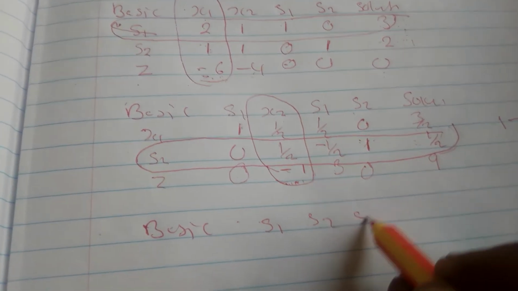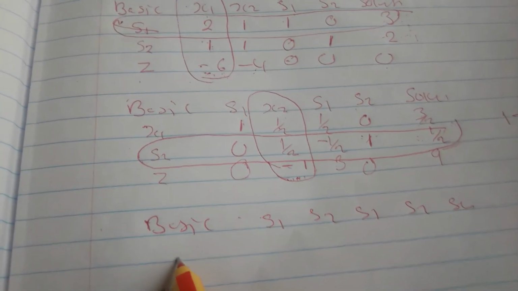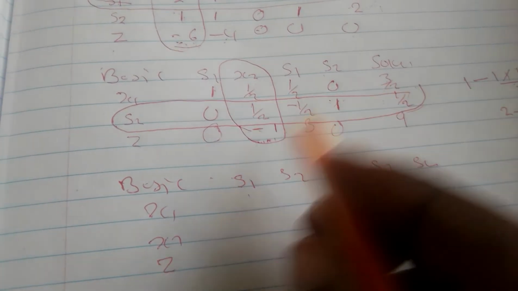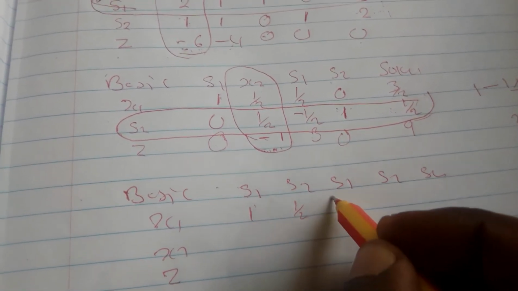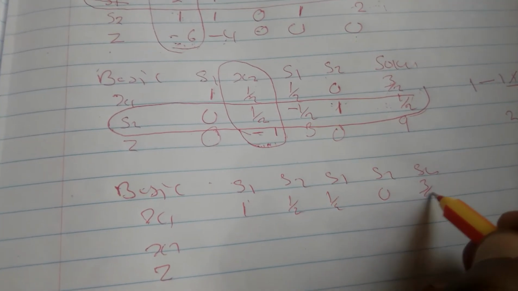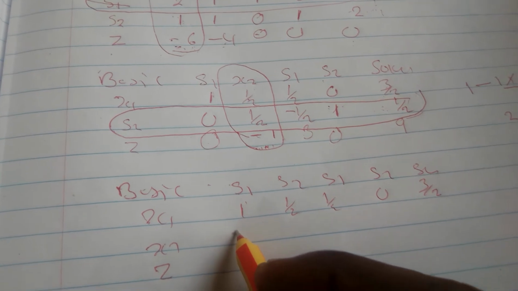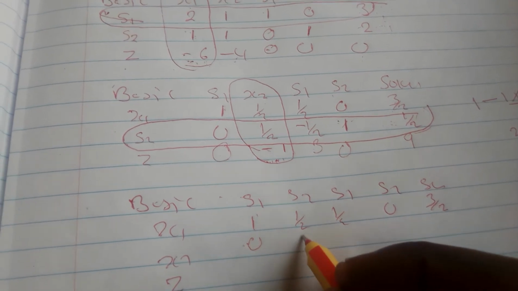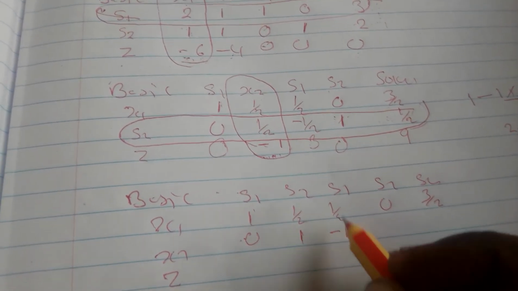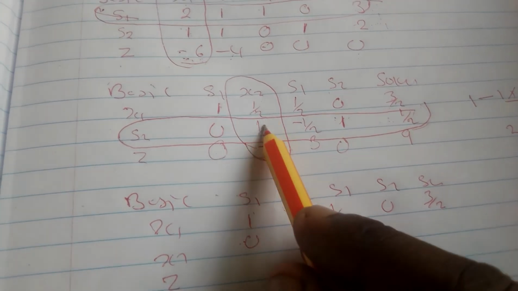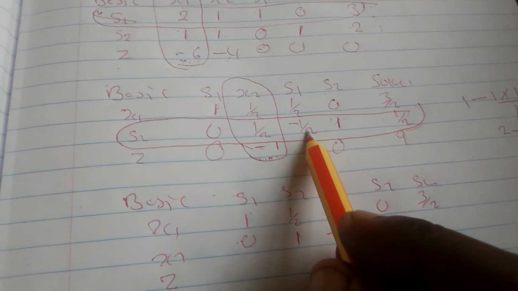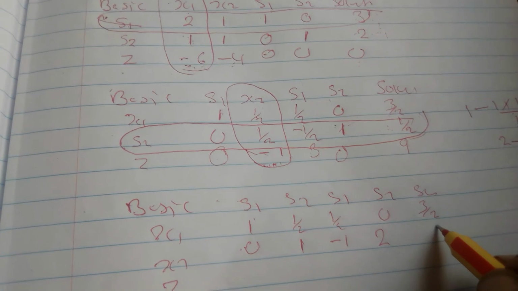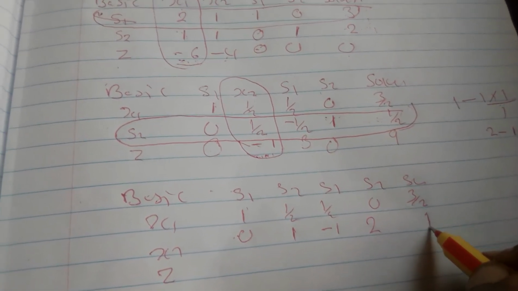We get the columns x1, x2, s1, s2, solution, and the rows x2, x1, z. For the first row we already have the values: 0, 1, negative 1, 2, 1. We divide the row by a half: 0 divided by a half, a half divided by a half, negative a half divided by a half gives negative 1, 1 divided by a half gives 2, and a half divided by a half gives 1.